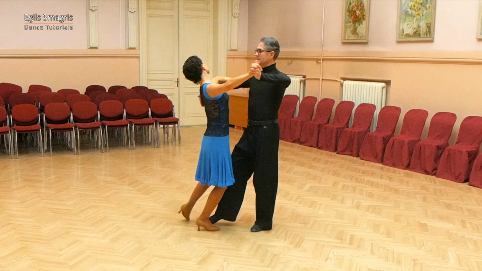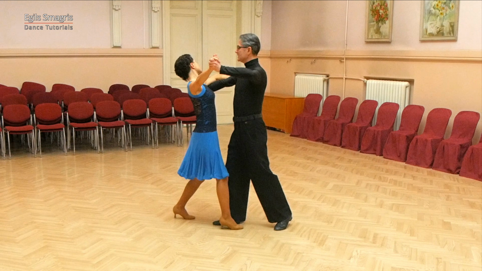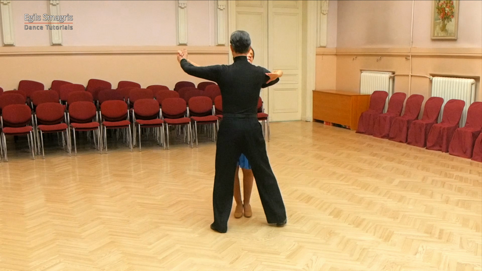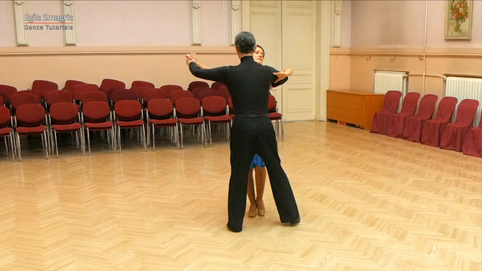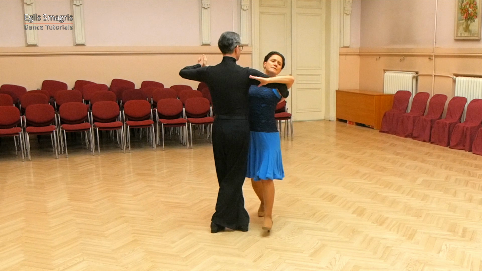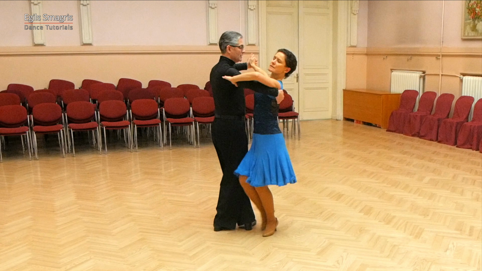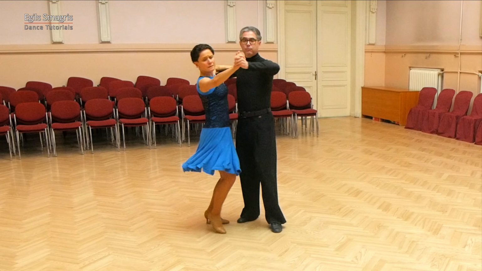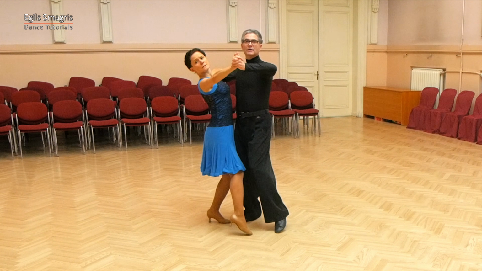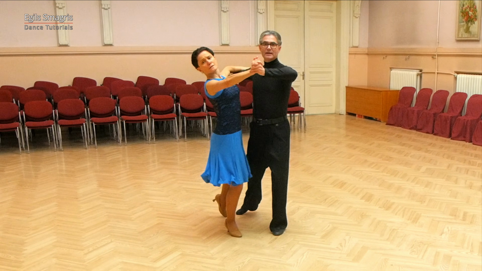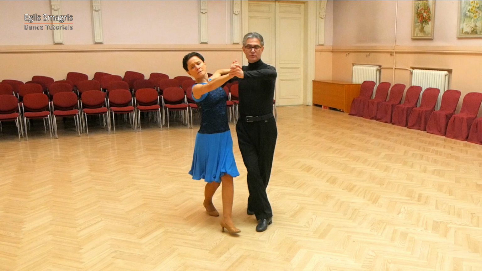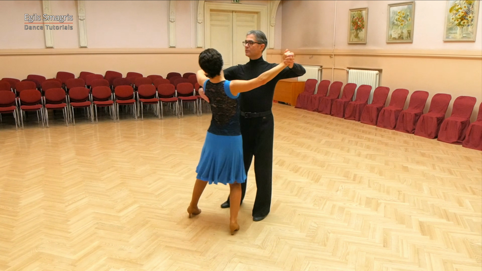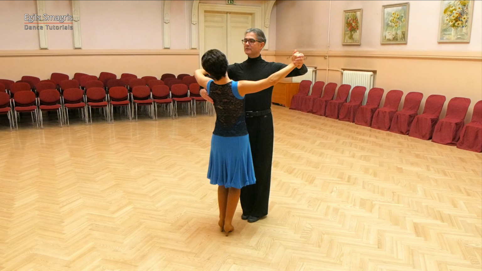And now let's look at natural twist turn from closed position and then closed promenade. Man starts with right foot forward between lady's feet, then goes to side around lady's heel turn, then cross right foot behind left foot, and then turn and twist to promenade position, to side in promenade position, forward across in promenade, then to side leading lady to close position, and then close feet.